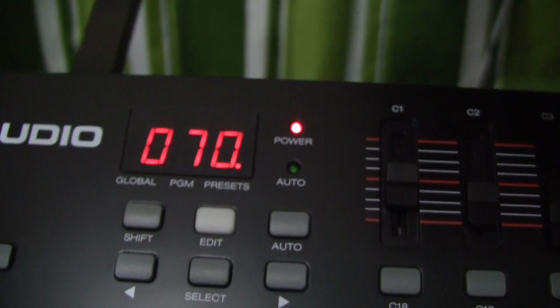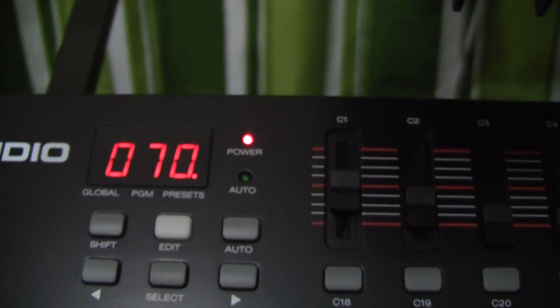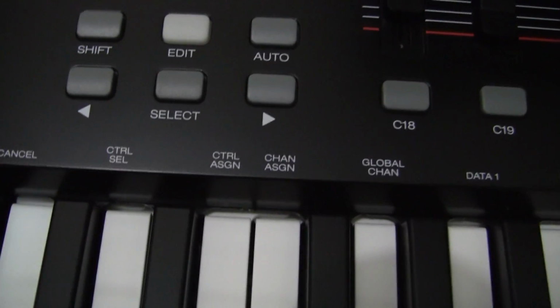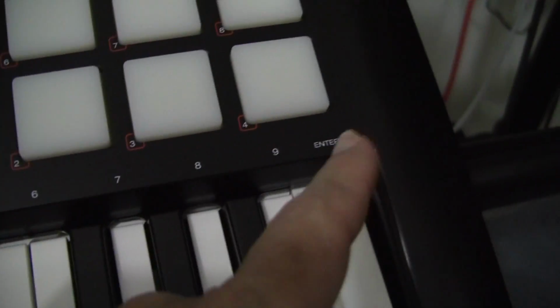So that's it, really simple, very fast. All you simply do is touch edit, touch control select, then touch control assign, then enter the numbers using the number keys and press the enter, which is the highest note on the keyboard. It exits the edit mode and you're done.